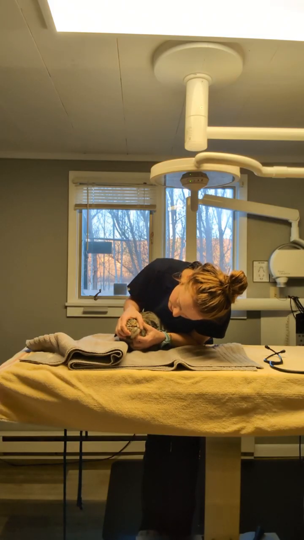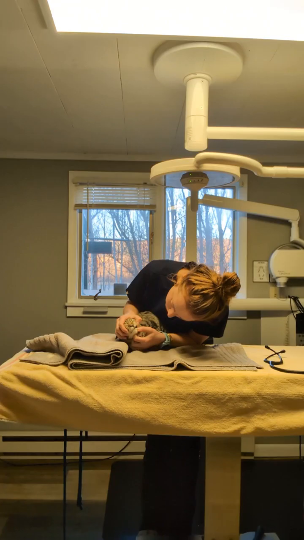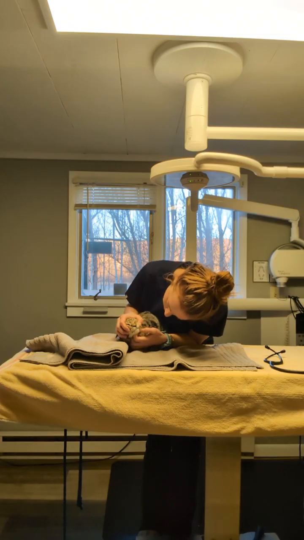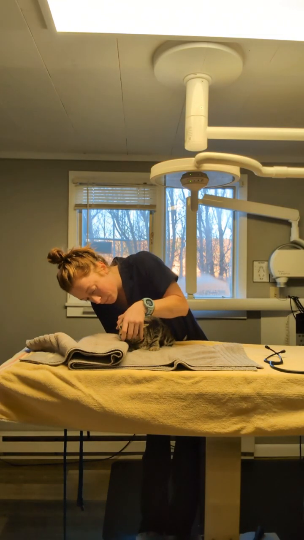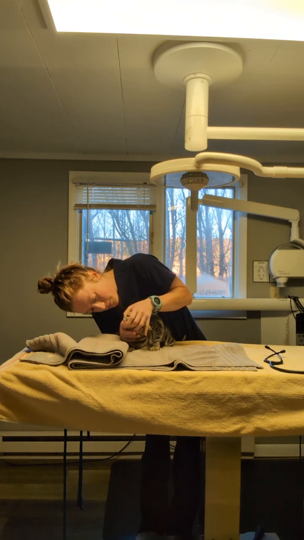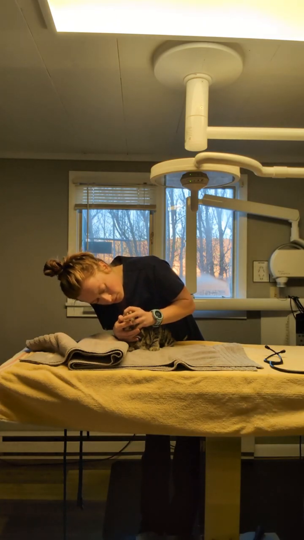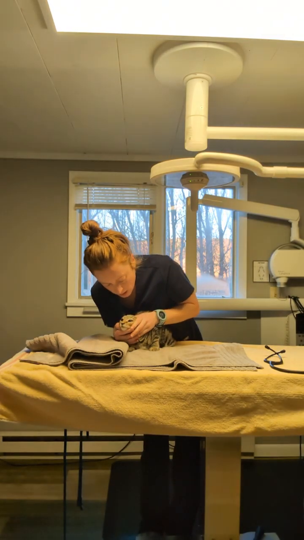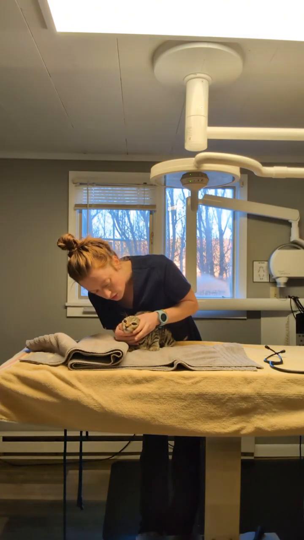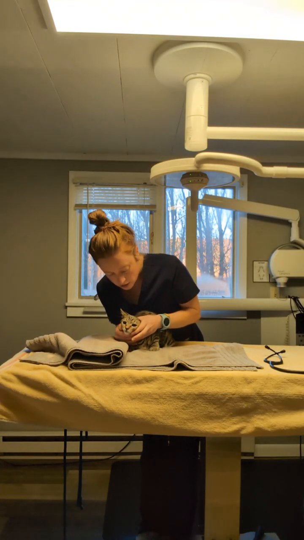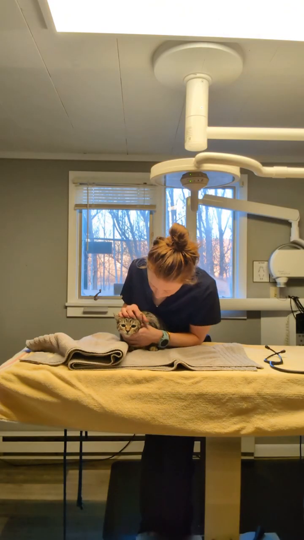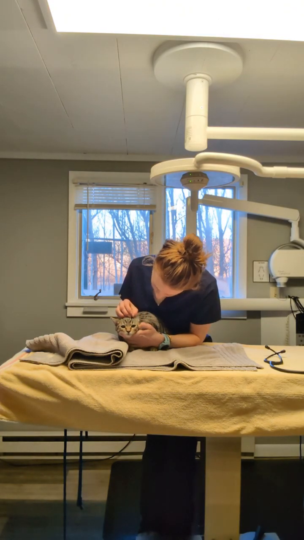Take a look at his teeth. Eyes have a little bit of discharge. It's a yellowish color, so that's worth noting.